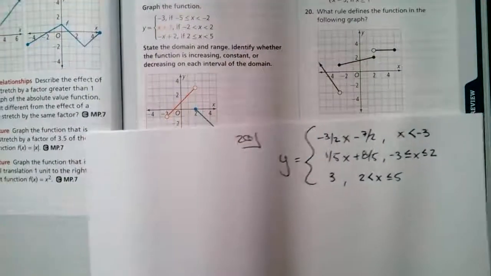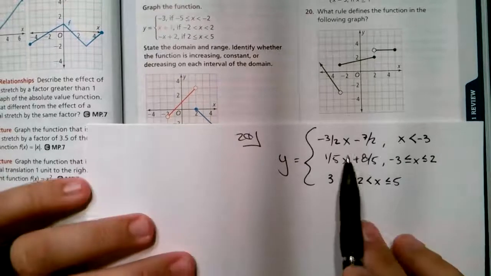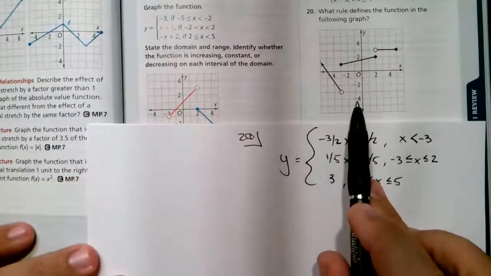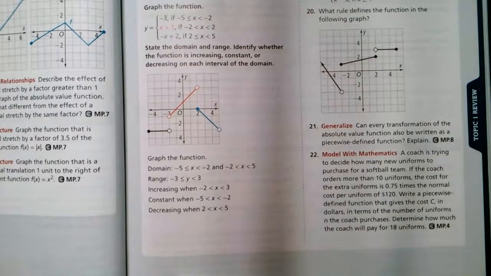And then our last equation looks like a flat line. So y equals 3. That's pretty straightforward. It's an open circle at 2 and a closed circle at 5. So it runs from 2 all the way up to and including 5.